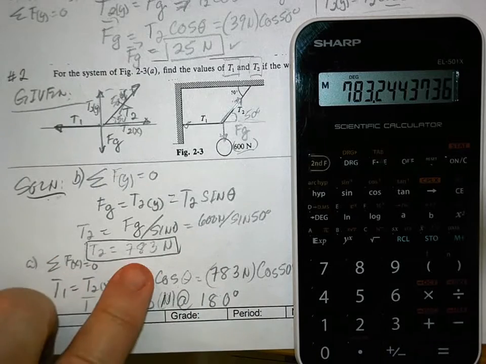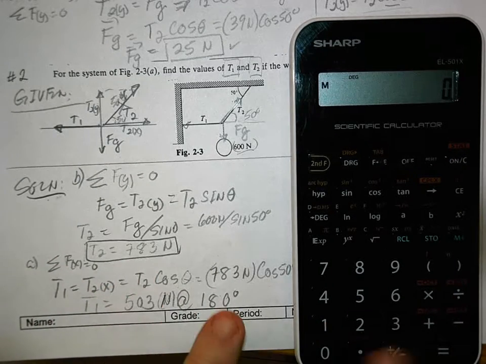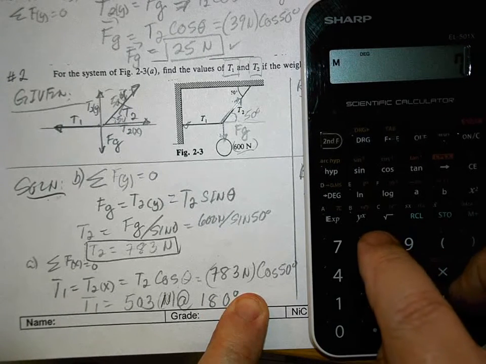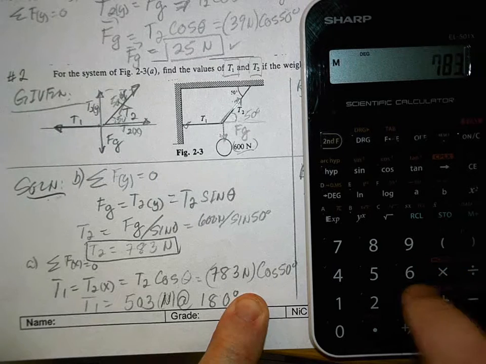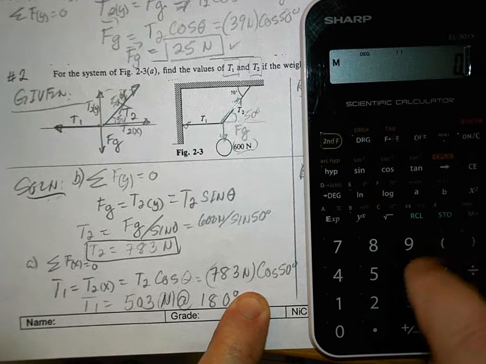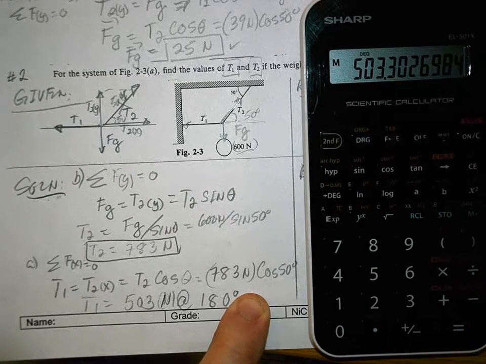There's the answer. Okay? I'm going to do this one. Look at that. 783 times parenthesis 50 cosine close parenthesis equals.